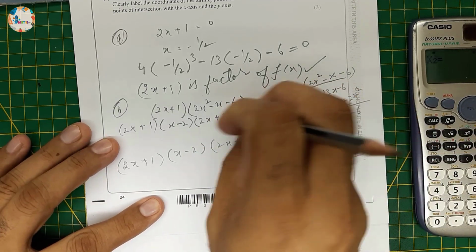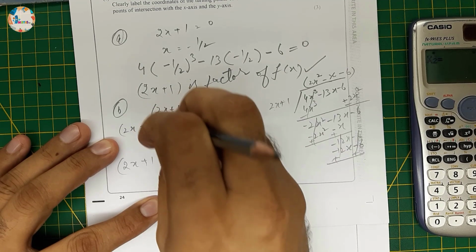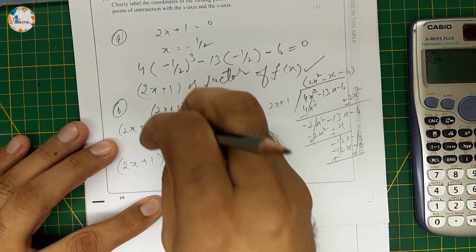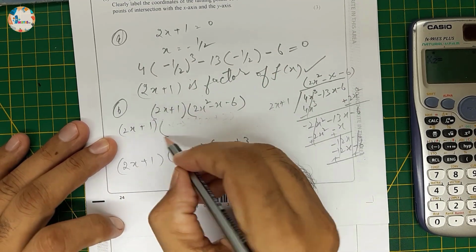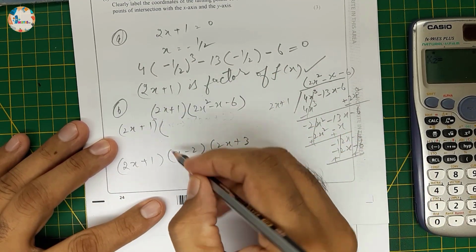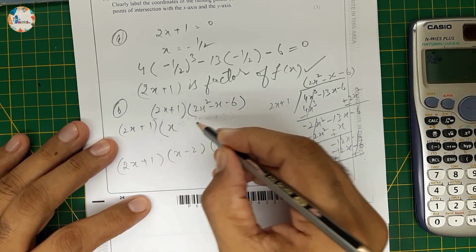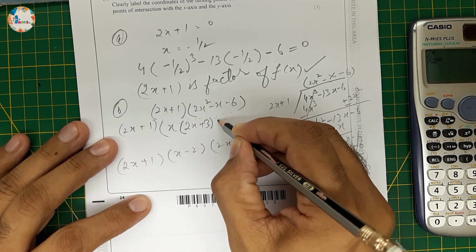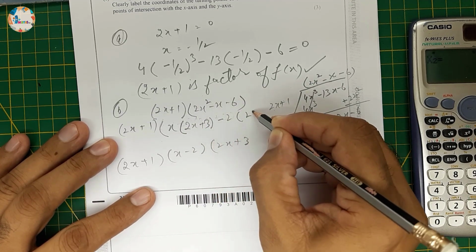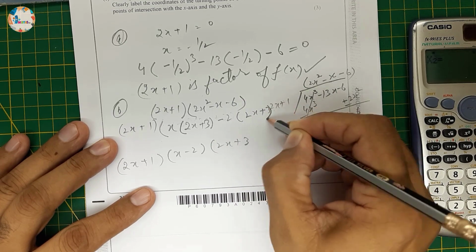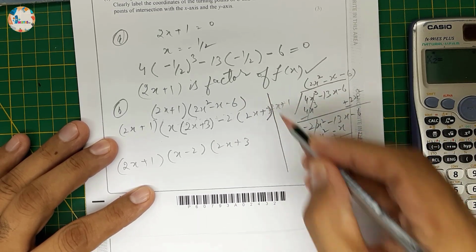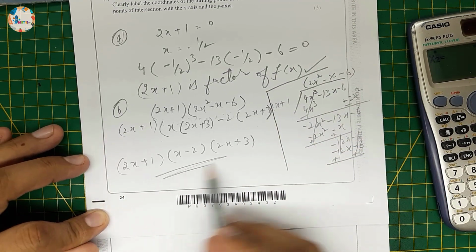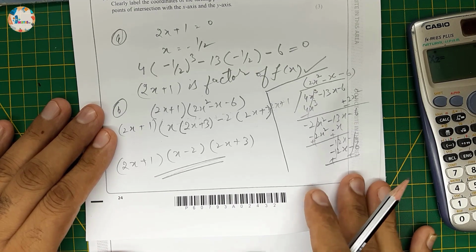For your clarification and for your 100% surety that you will not be losing any marks, you can write, for example, x into (2x plus 3) and minus 2 into (2x plus 3). That's all. This will be sufficient. So this will be your final answer. Hopefully this is done. B part is also done.